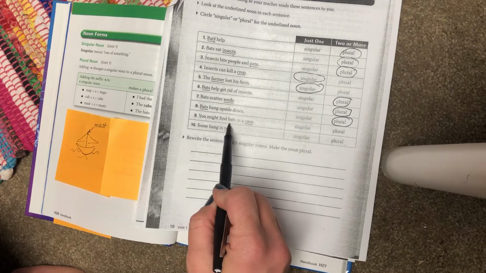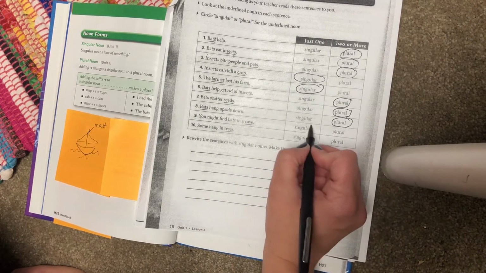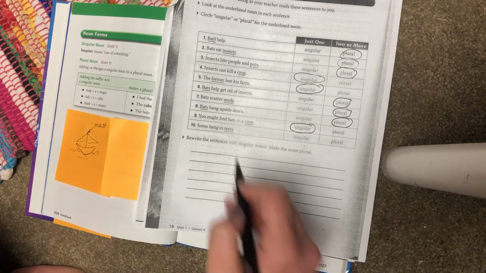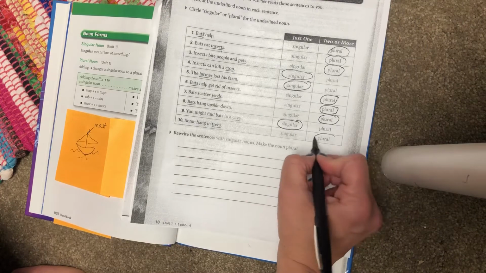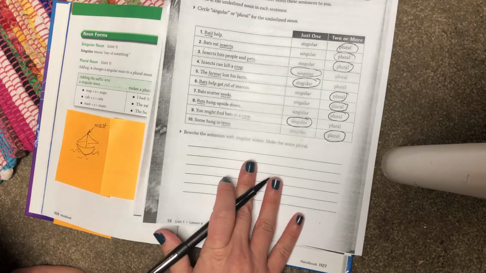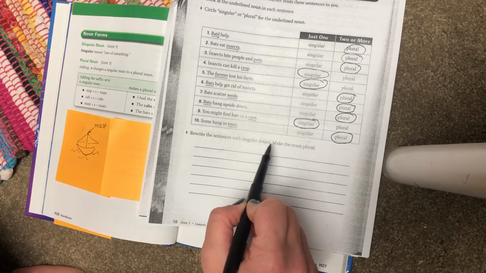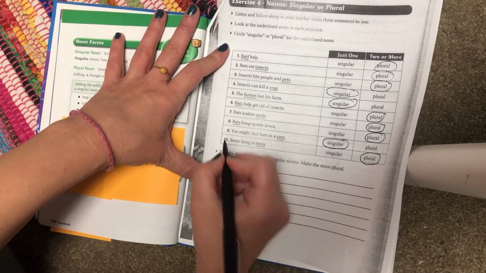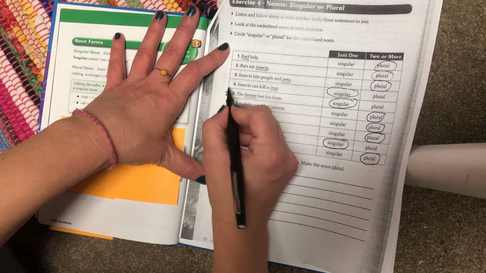You might find bats in a cave. I don't hear an S at the end and I don't see it, so it's singular. Some hang in trees. I hear an S and I see an S. Now the next directions say rewrite the sentences with singular nouns. So I'm going to put a little star by the ones that we're going to rewrite. So I see 3. We're going to rewrite this one, number 9, number 5, and number 4.